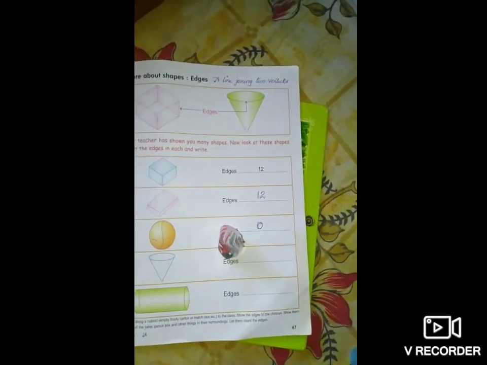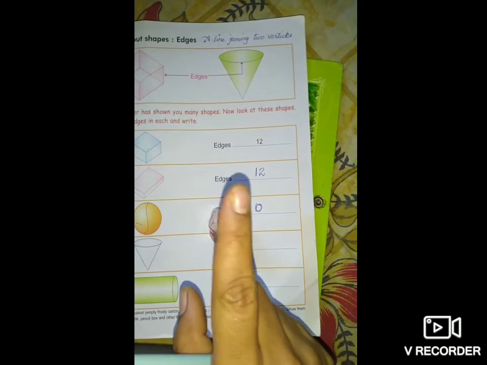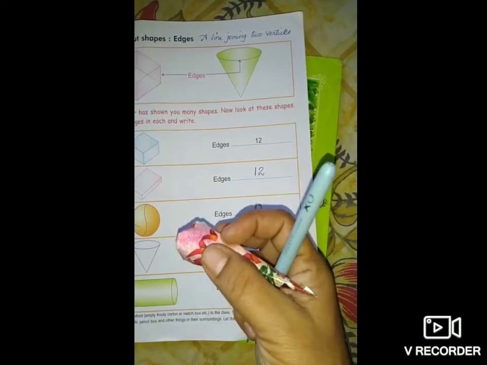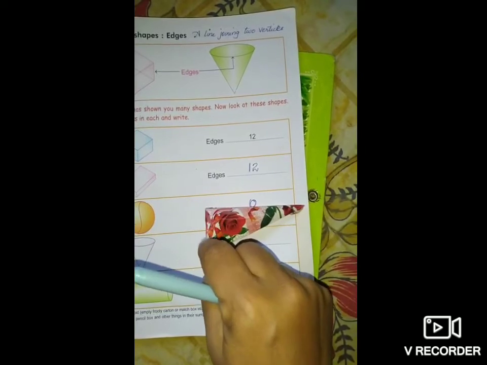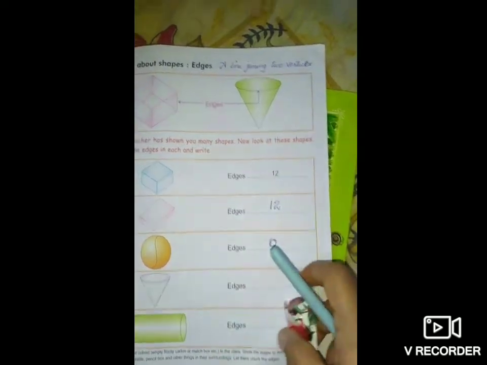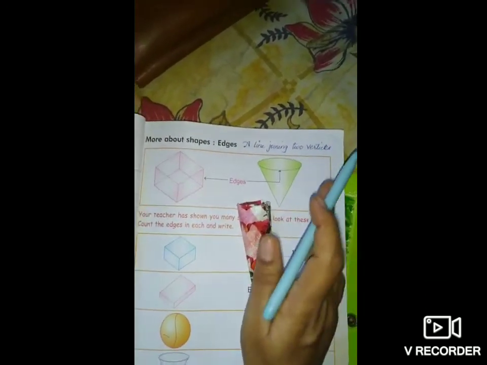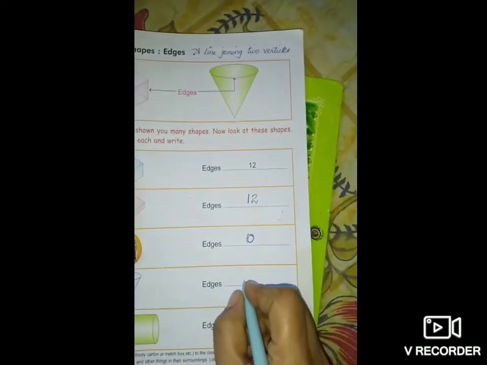Next comes the cone, children. So where is the corner? So here is the corner. How many edges are there? Line segments, children. So here we have to take the down part. Already they have made the shape of cone here. How many edges are there? You can see these are the edges, which join the corners. So in a cone we have one edge. One edge.